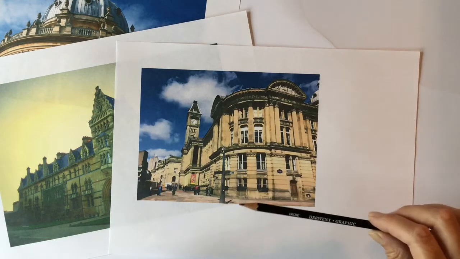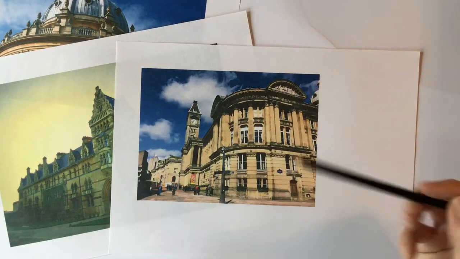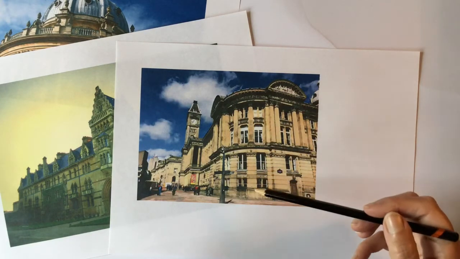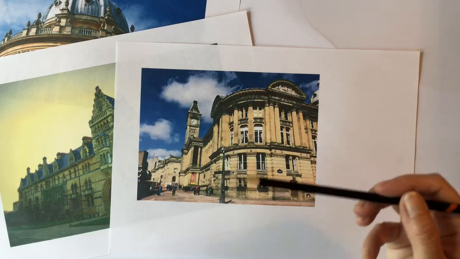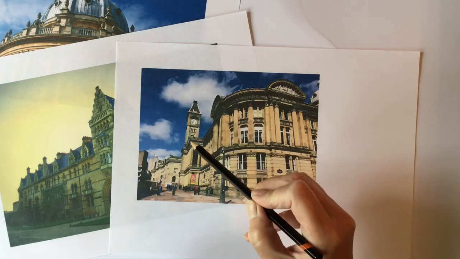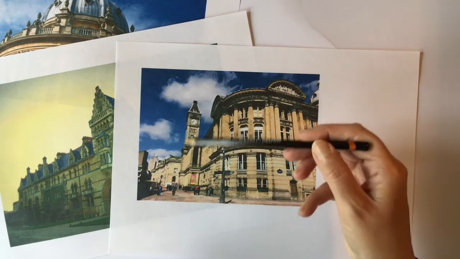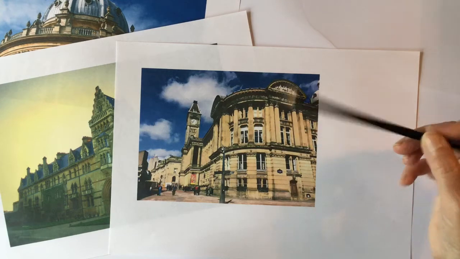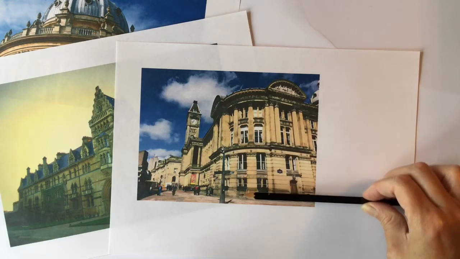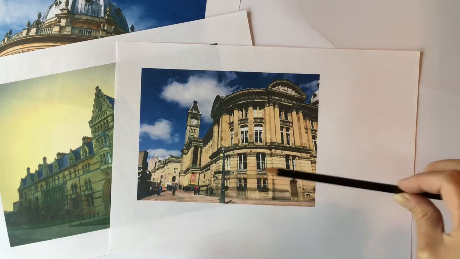I thought this one would be quite good because there's some nice perspective as well, and there's some fairly good detail. It's not hugely great, but there is fairly good detail. I could create some detail around this clock and maybe around the edges there, maybe add some windows in, and think about leaving a lot of this area out completely.